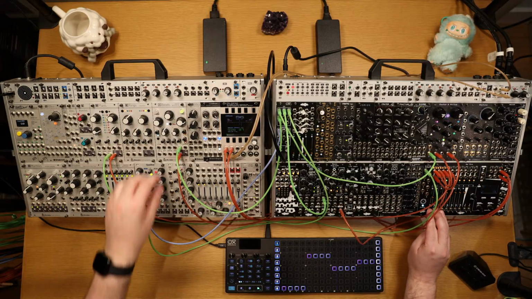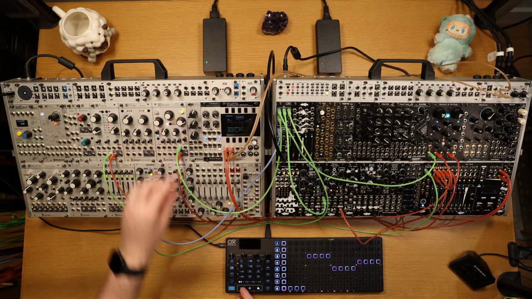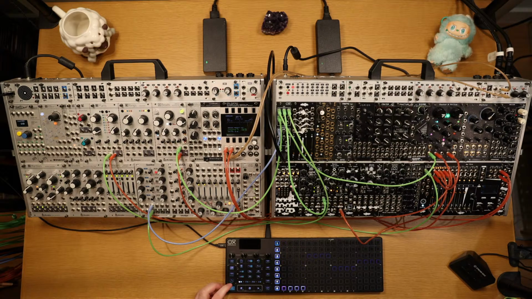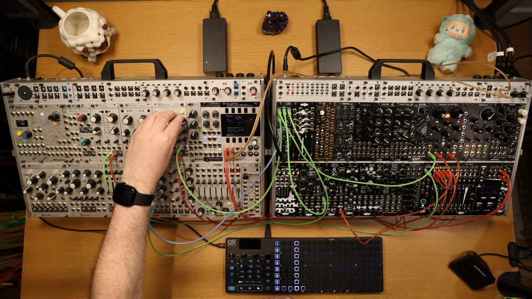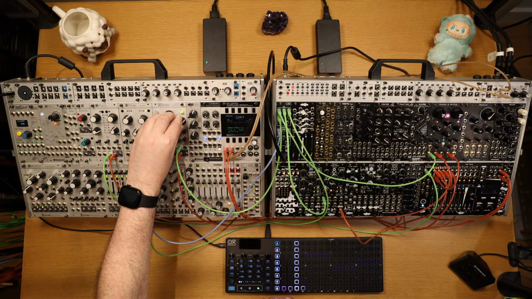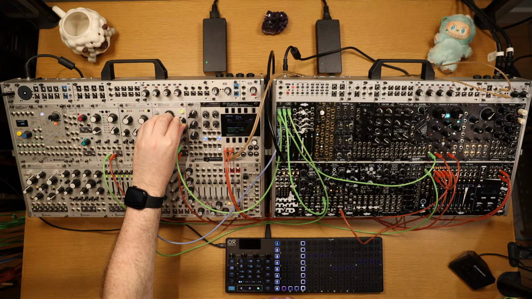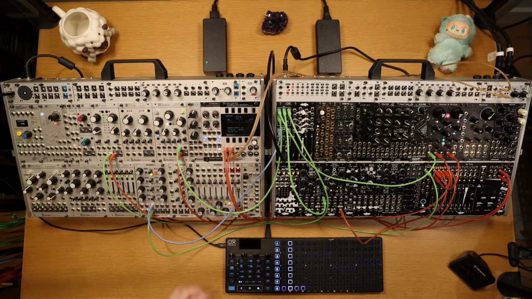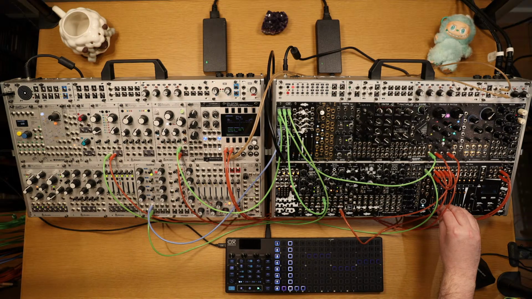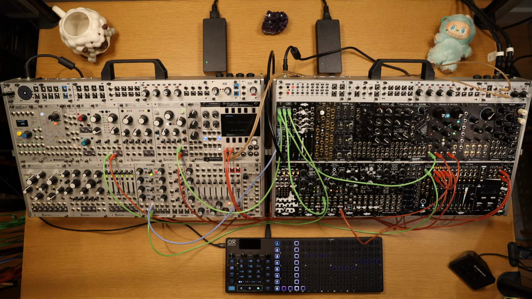Maybe an octave down on this, because it sounds kind of cheesy up that high. That's C5. Let's try C4. Yeah, that sounds better to me.